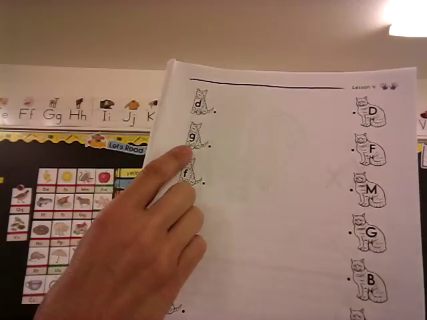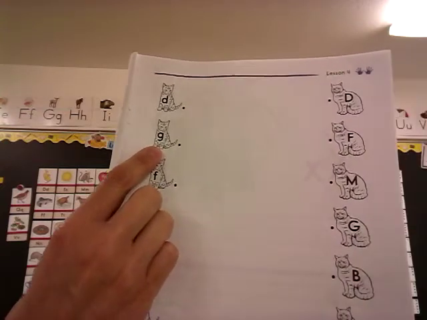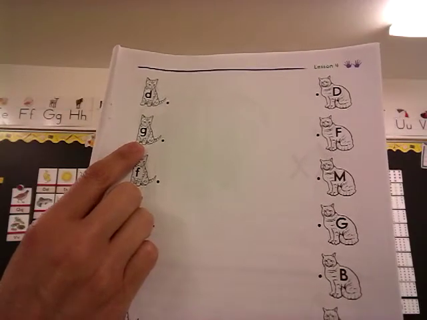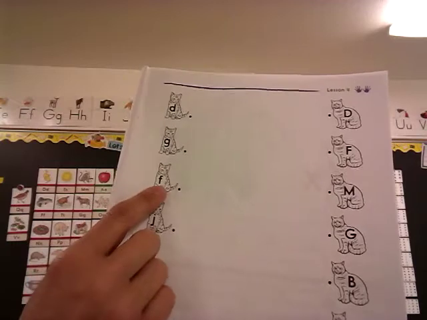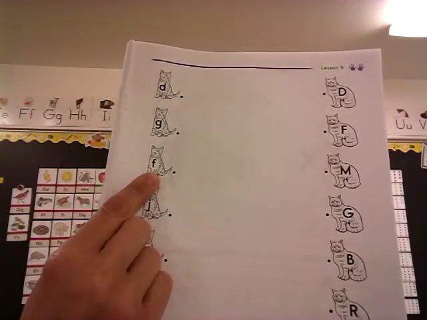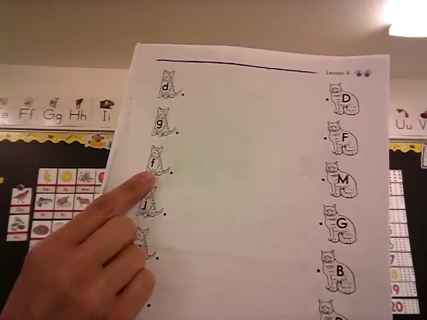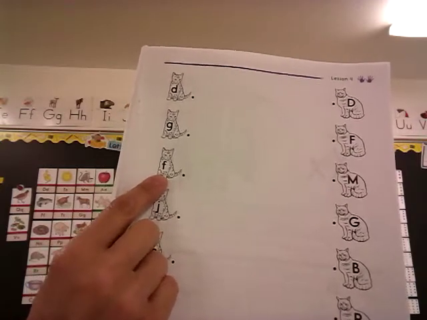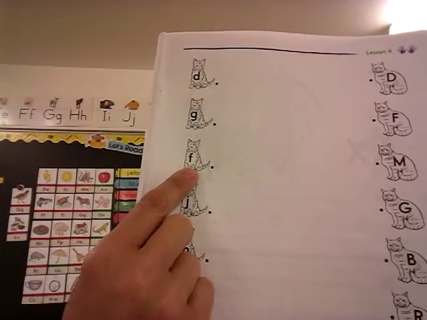You can move your finger down to the next kitten. Is a G. Remember what sound does the G make? G, like goat. Next kitten is an F. Who can tell me what sound the F makes? April, what sound does the F make? Good job, like fish.